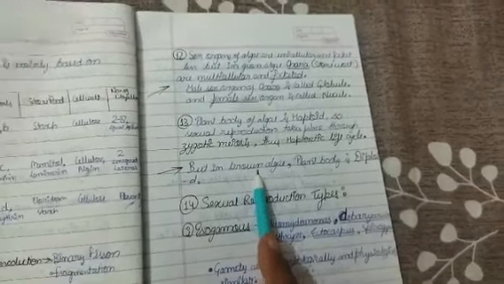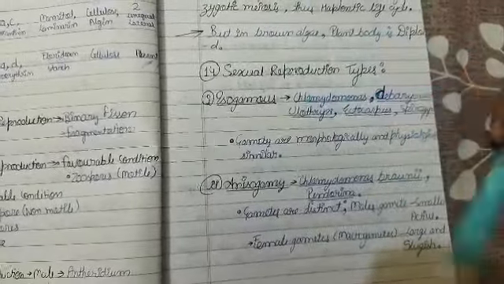But in brown algae, the plant body is diploid. For the reproduction type, we can see isogamy and anisogamy, as well as oogamy. So these are the examples. You can have a look.